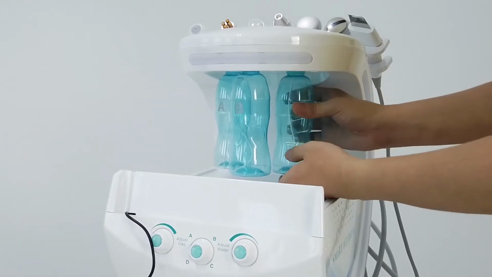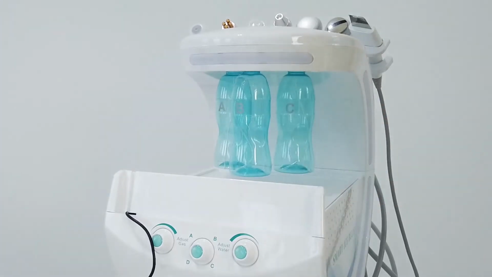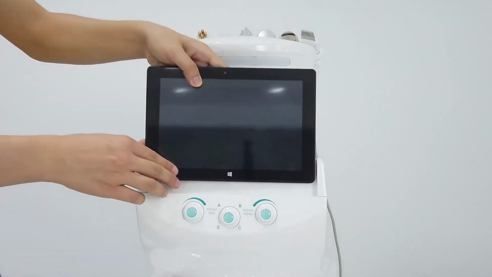These are used to add the solution according to need. Now we connect the iPad to the machine.